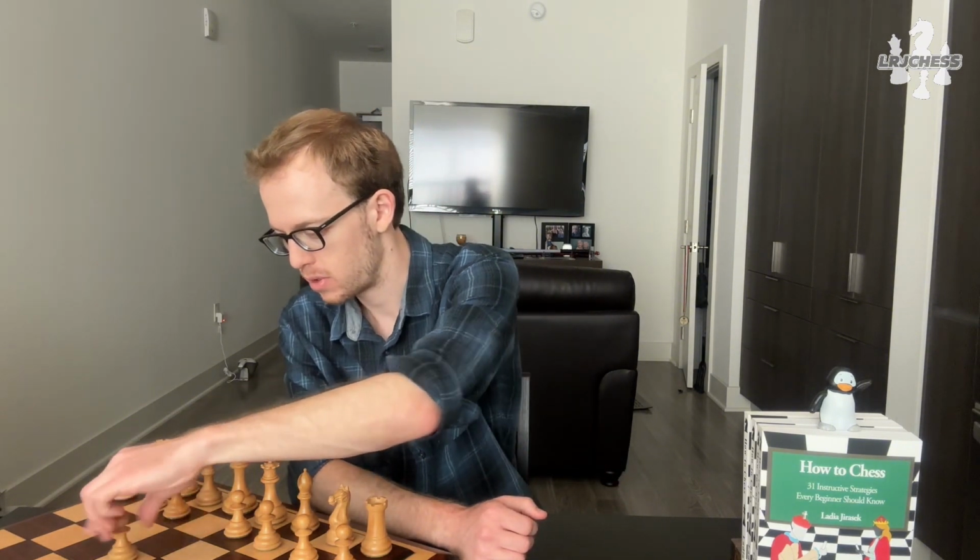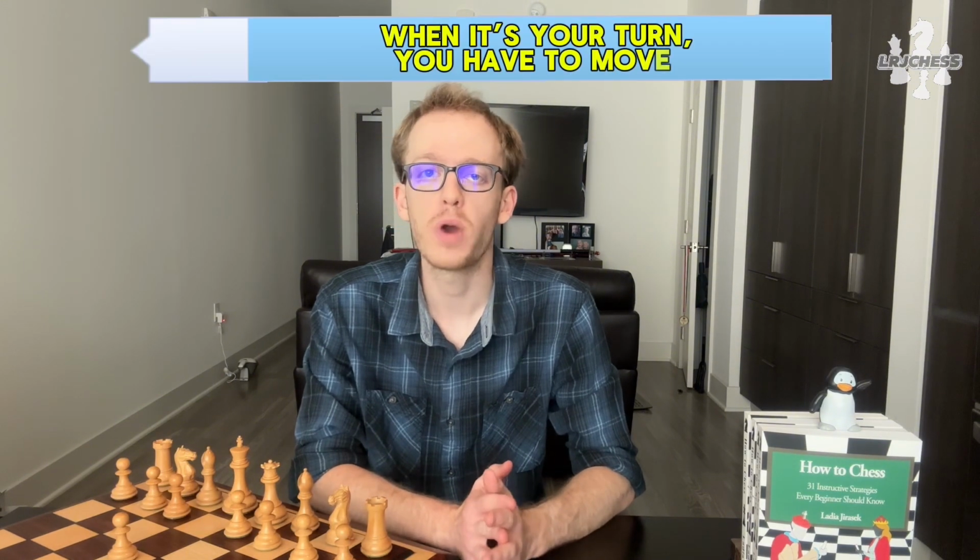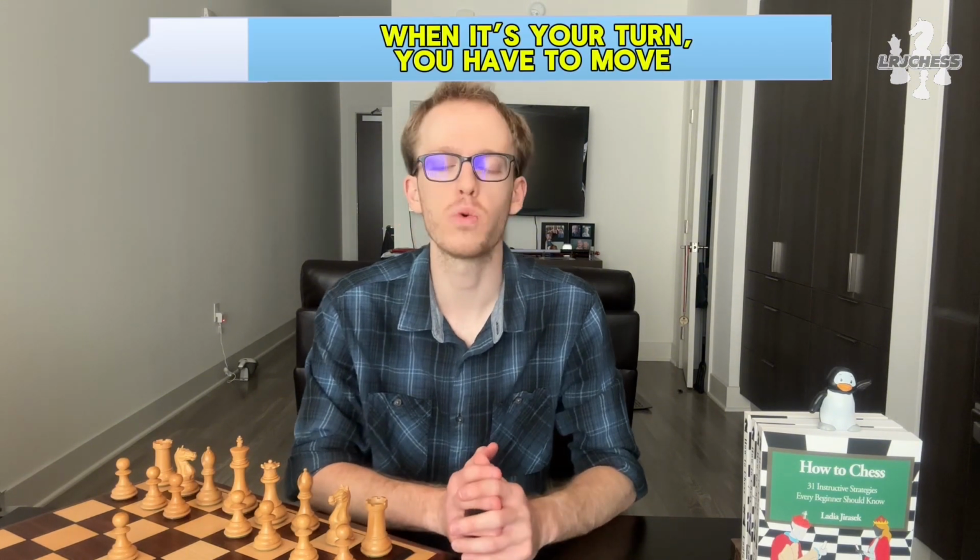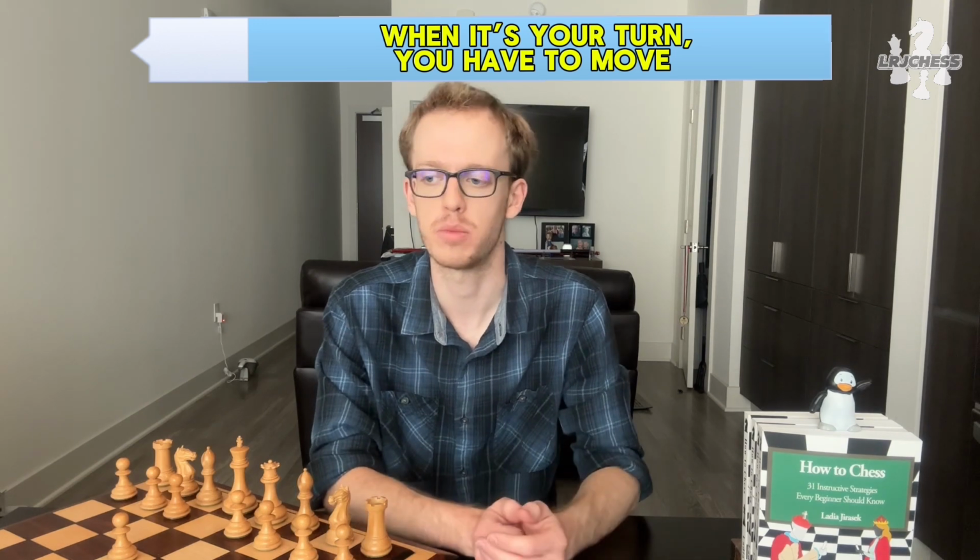So in chess, it's a turn-based game. The game starts with white playing the first move, and after white makes his move, it's black's turn. Black will choose to make a move, white will take his turn, black will take his turn, and so on and so forth. When it's your turn, you have to move. There is no way to pass or forfeit your move. You have so many options on every turn, so you have to pick one of them and live with the consequences.